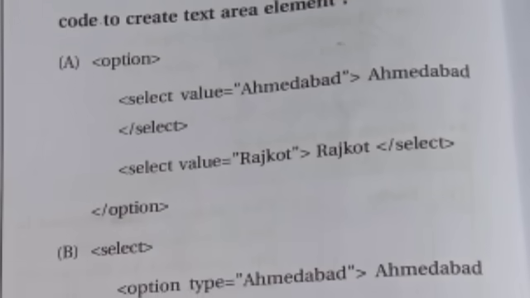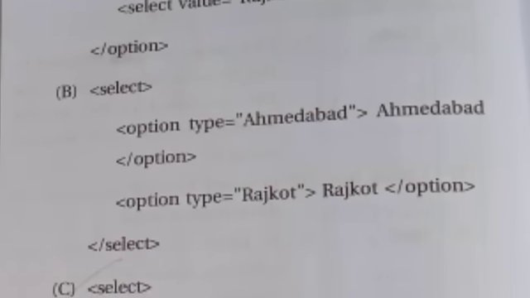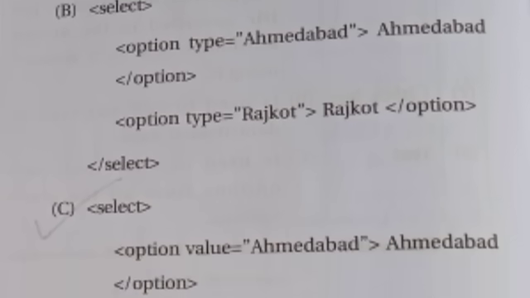Which of the following specifies the correct code to create text area elements? आंसर है सी.